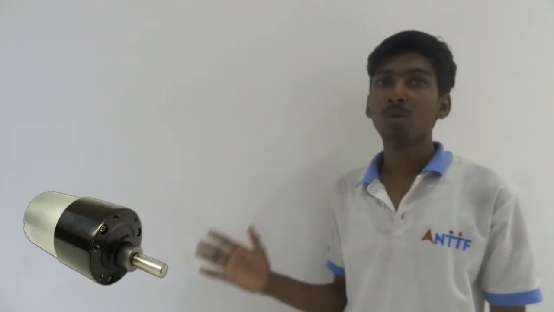These are the components we have used in our project: PIC, motor driver IC, motors, IR module, 12-volt power supply. Future scope of our project: instead of a hopper, we can place a conveyor for loading the material continuously. Let's see our project working video.